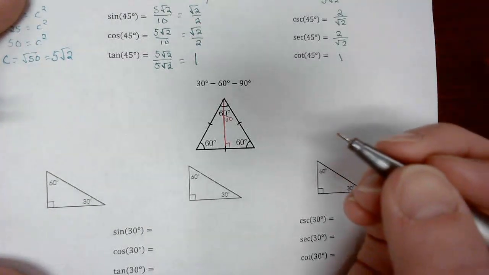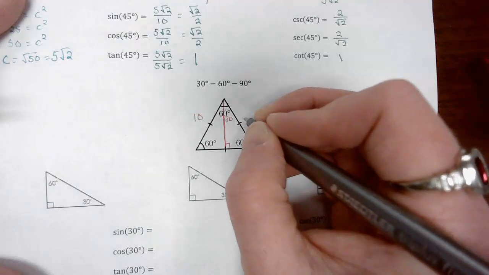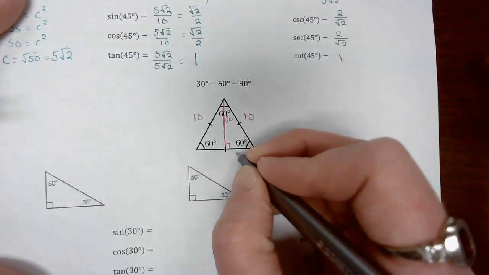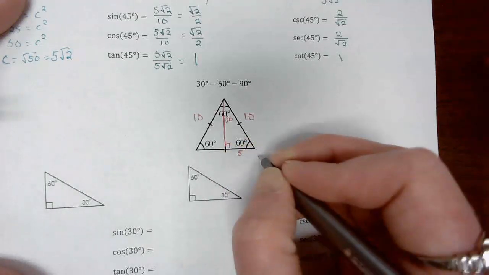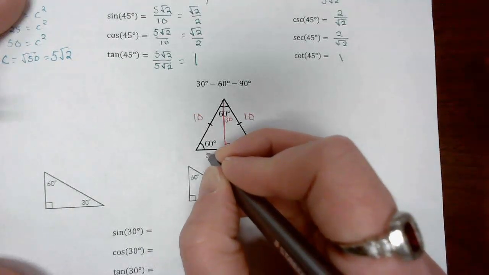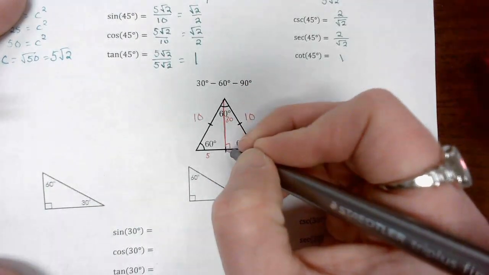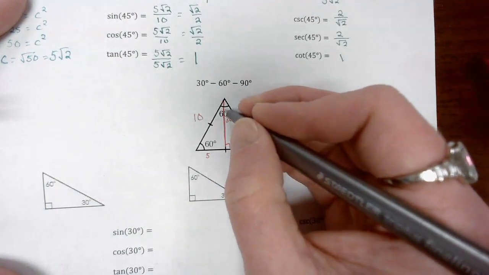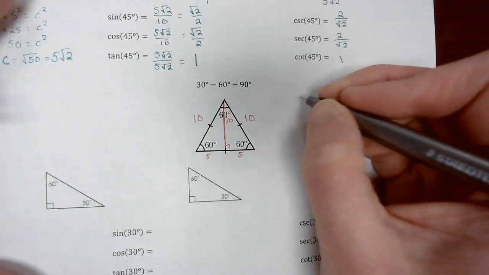Now notice what's interesting about this. Let's pretend like this side was 10, and this side is 10. Well, this little side right here would be a 5, because the whole thing would be 10, and this little side would be a 5. Could we figure out how long that other side is, which would be the height of this equilateral? Well, we could.